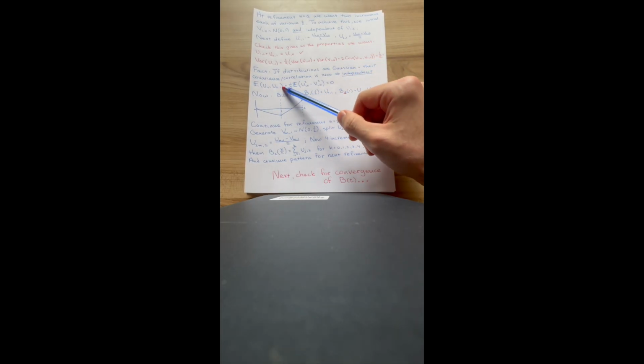So next, a fact about Gaussian distributions. If two variables are Gaussian and their covariance or correlation is 0, this implies that they are independent. We can check the covariance between these two newly constructed increments as just being the expectation of the product of them, since they have mean 0.